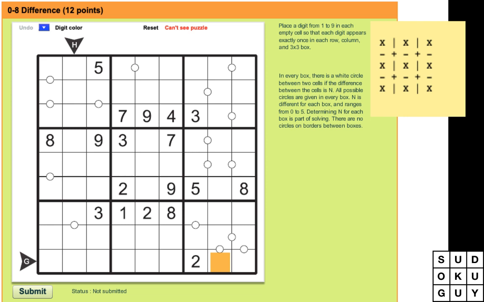Also, if these dots denote a difference of 2 in this box, then, oh wait, we could have odd numbers. These would have to be either all odd or all even. They can't be all even because the 2's over here. So this would have to be 1, 3, 5, 7 or 3, 5, 7, 9. Or it could just be 1. I'm not sure yet.